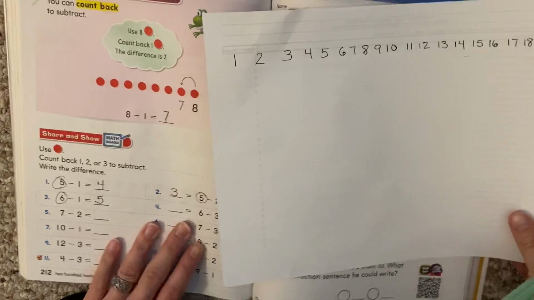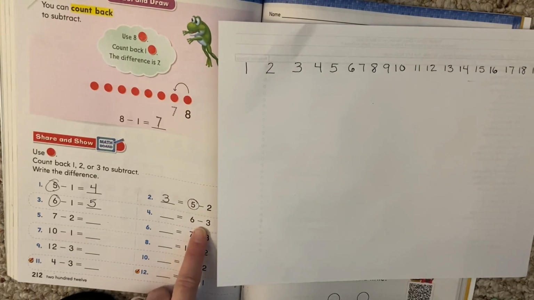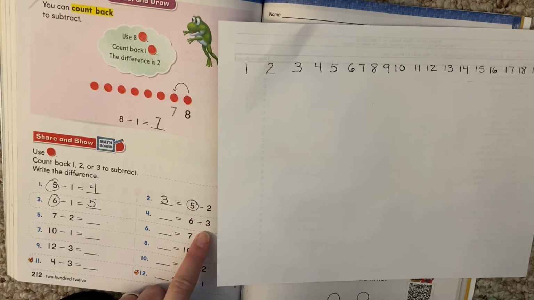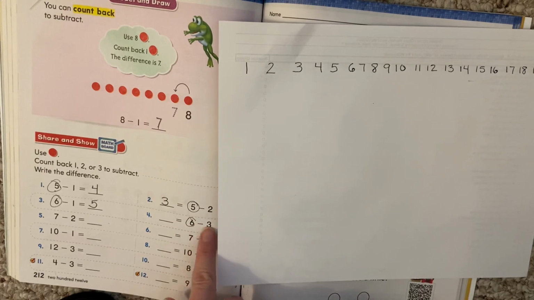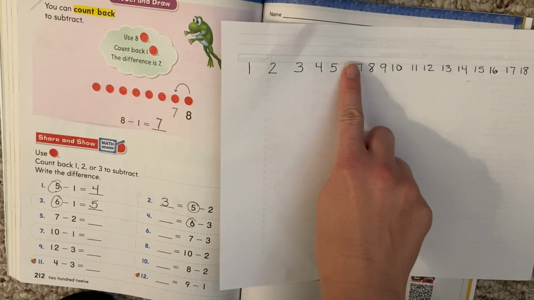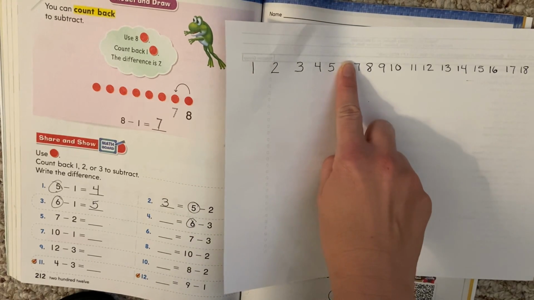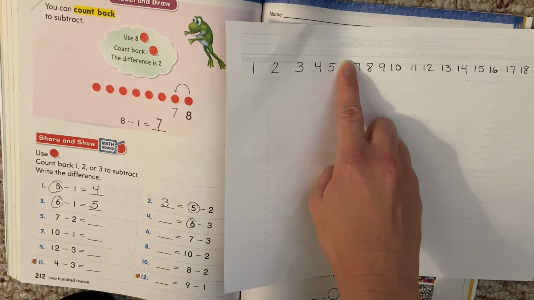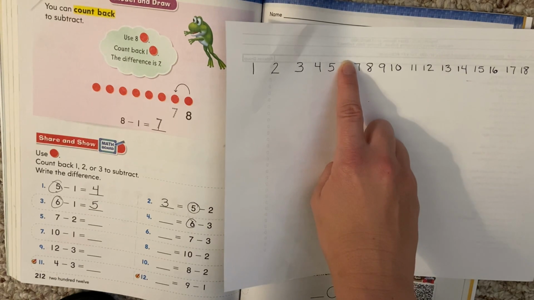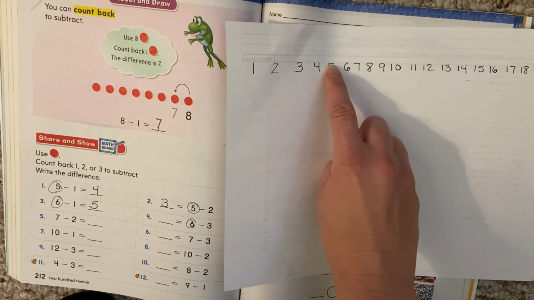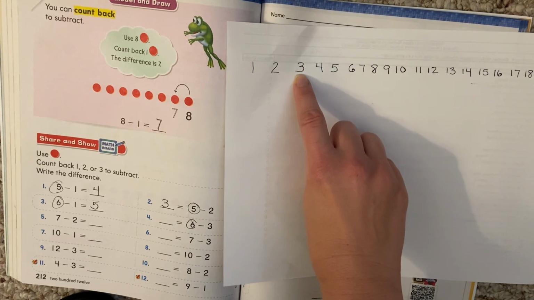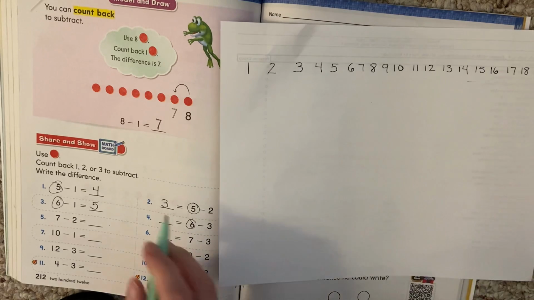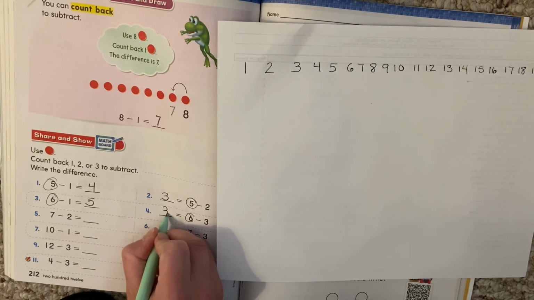All right, let's try this one. 6 minus 3. What's my big number? 6. So I start at 6. Minus 3 means I need 3 hops back. All right, so start at 6. Put your finger there. Got your finger on 6. Hopefully you're hopping along with me. We're going to take 3 hops back. You ready? 1, 2, 3. Where did you land? 3. So 6 minus 3 equals 3.